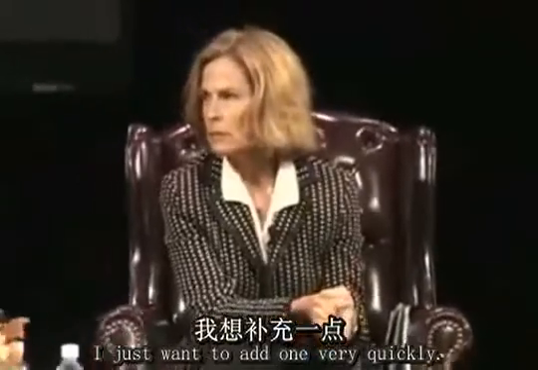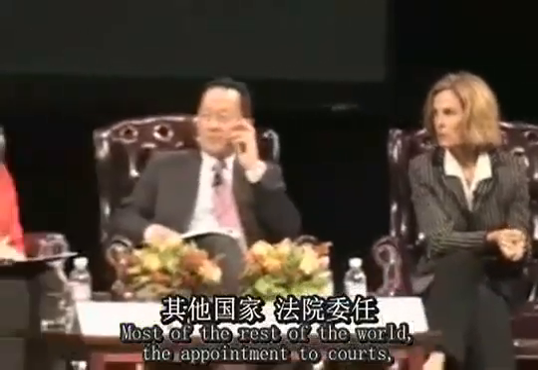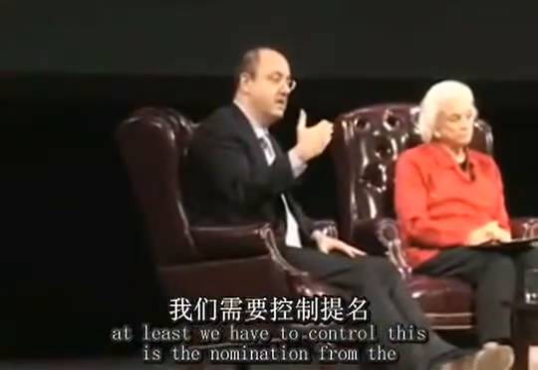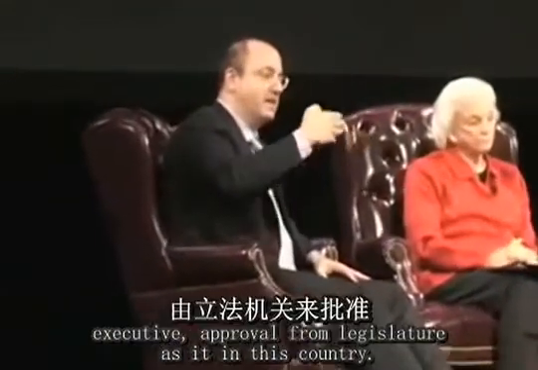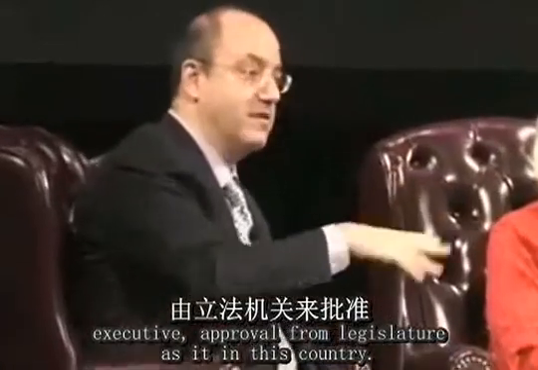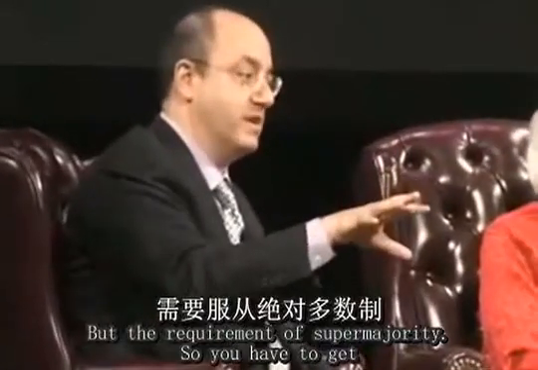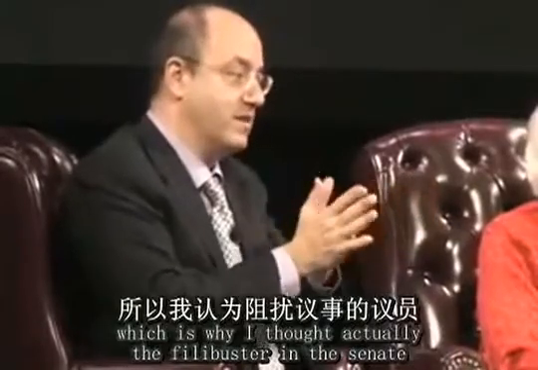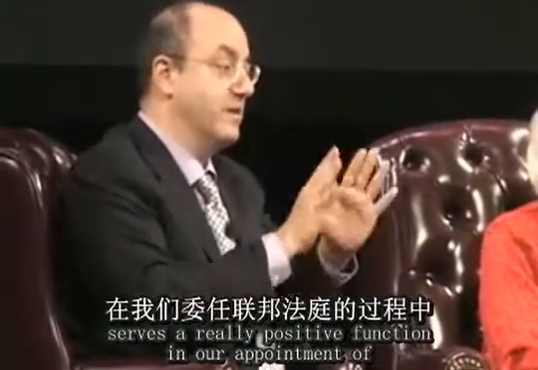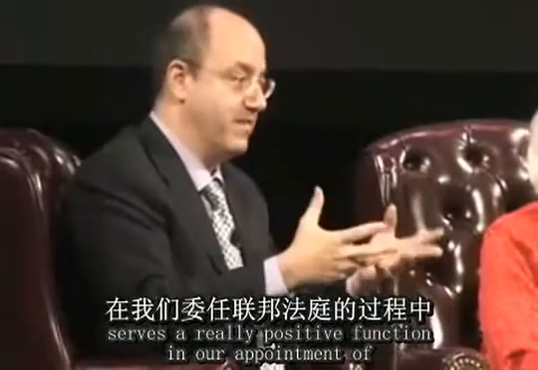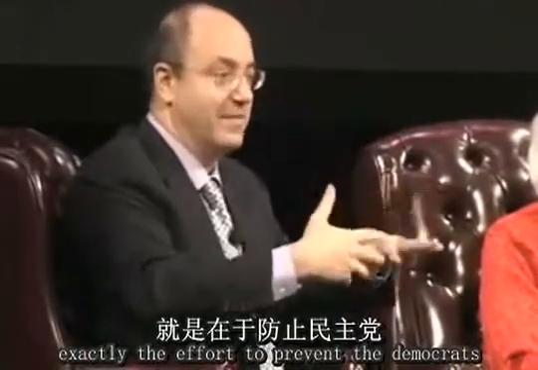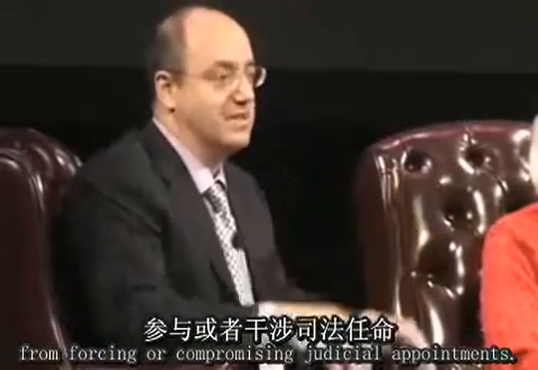I just want to add one very quick note. In most of the rest of the world, the appointments to courts, and an easy way to control this, is nomination from the executive, approval from the legislature, as in this country, but a requirement of a supermajority, so that you have to get agreement on both sides of the aisle, which is why I thought actually the filibuster in the Senate serves a really positive function in the appointments of our federal bench. And of course, the effort to get rid of it was exactly the effort to prevent the Democrats from forcing a compromise on judicial appointments.